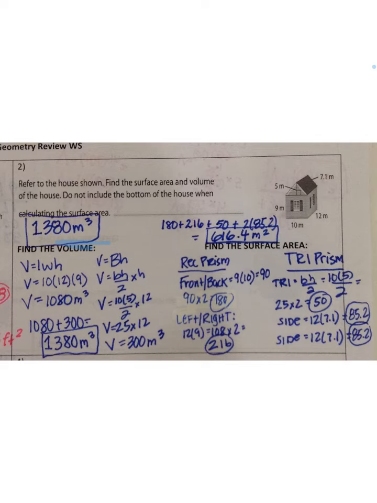For the surface area, I have the rectangular prism and the triangular prism. For the rectangular prism, we just have a front and a back, a left and a right. You don't need to worry about the top or the bottom because it said don't include the bottom, and the top is being covered by the triangular roof. So I got 180 and 216. Then for the triangular prism, we have 2 triangular bases. So base times height divided by 2, and there's 2 of them, so that's 50. And then the other sides are identical, 12 by 7.1, which is 85.2. Up here is where I added everything together and got 616.4 square meters.